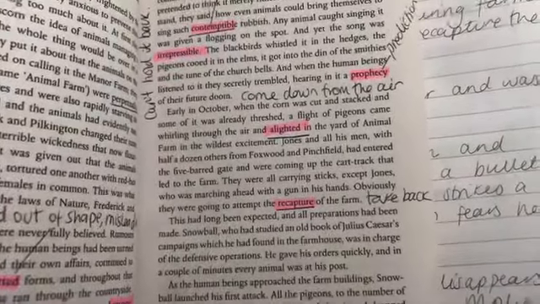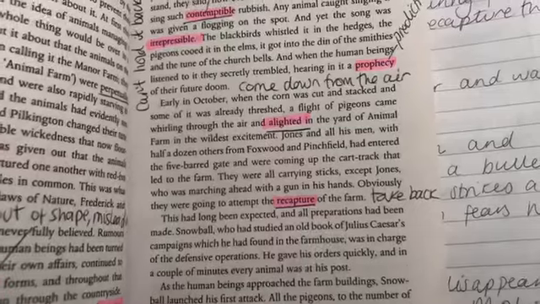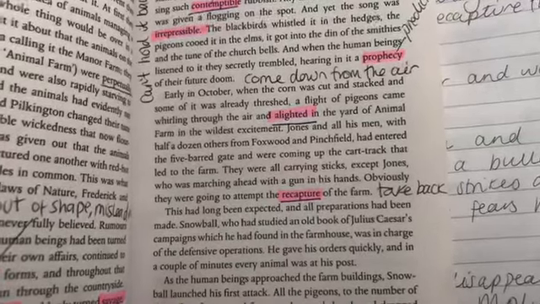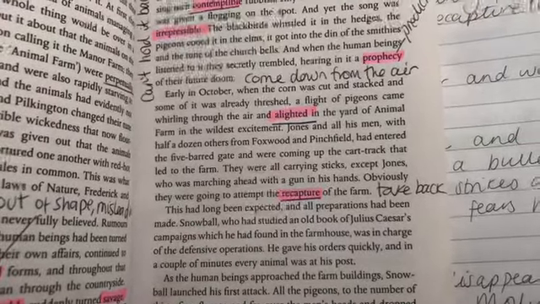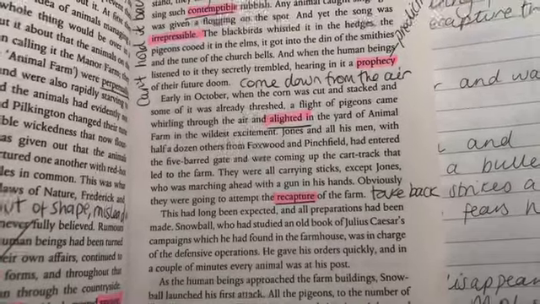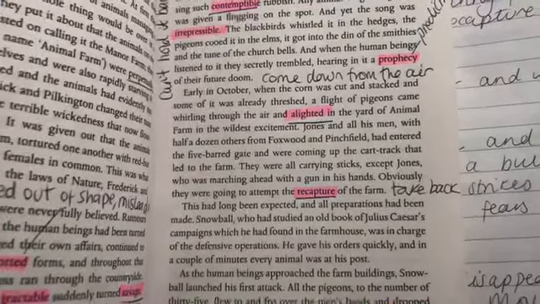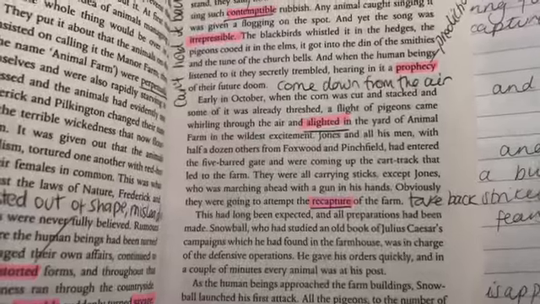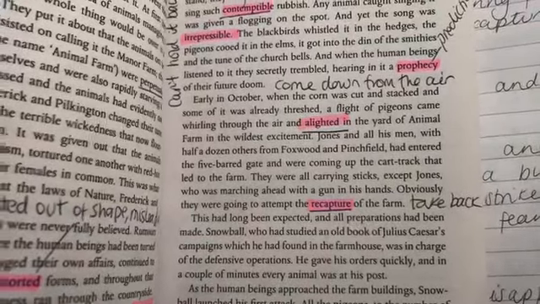Early in October, when the corn was cut and stacked, and some of it was already threshed, a flight of pigeons came whirling through the air and alighted in the yard of Animal Farm in the wildest excitement. So if you alight, you come down from the air. So they've flown through the air and then they've come down to land in the farm.